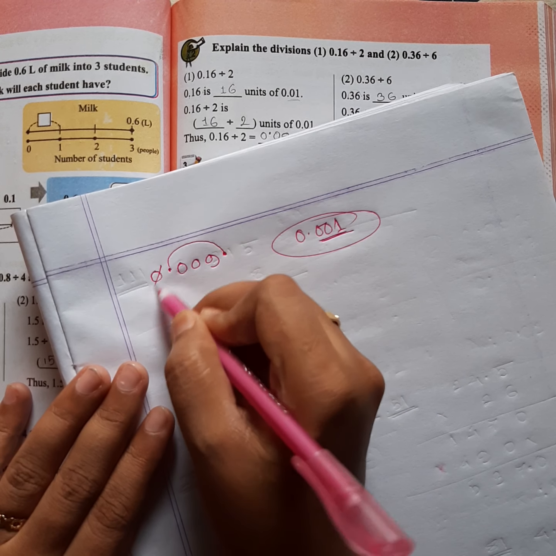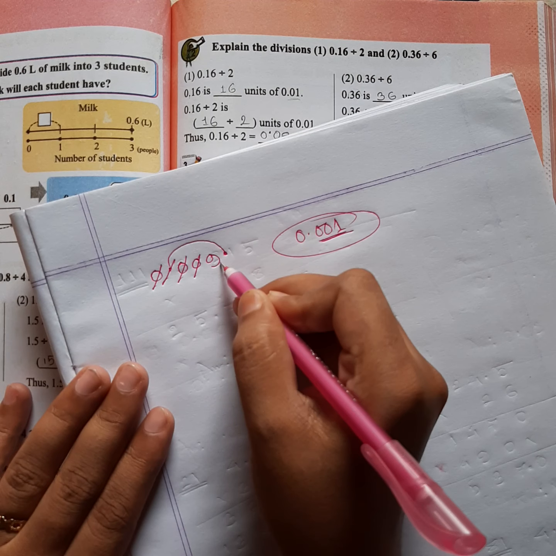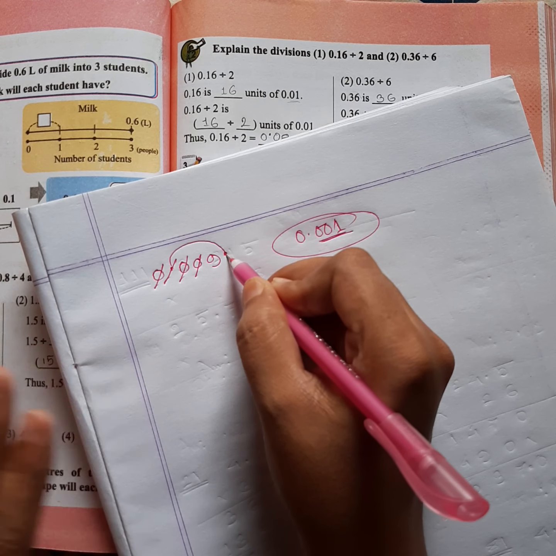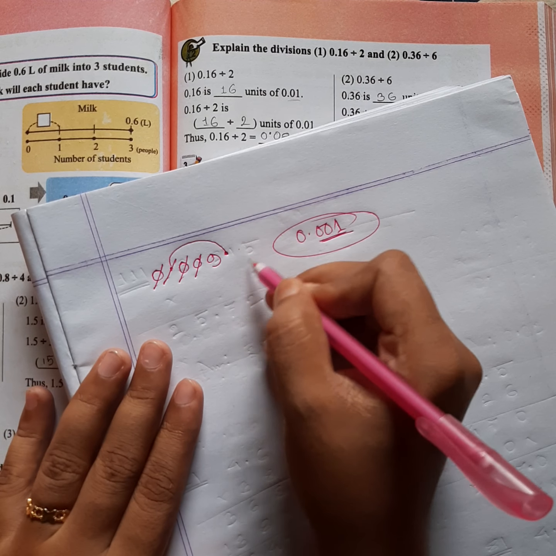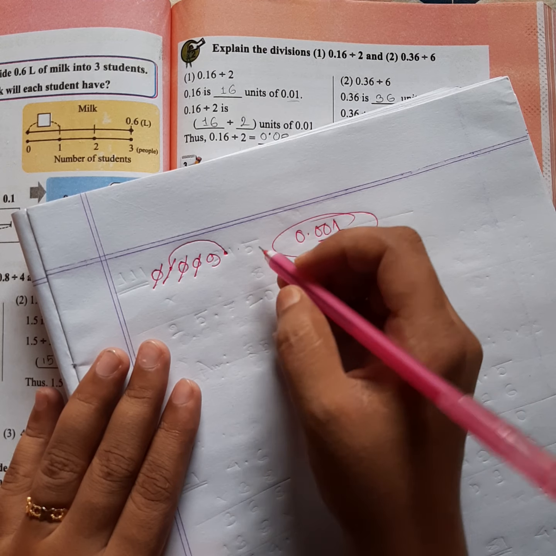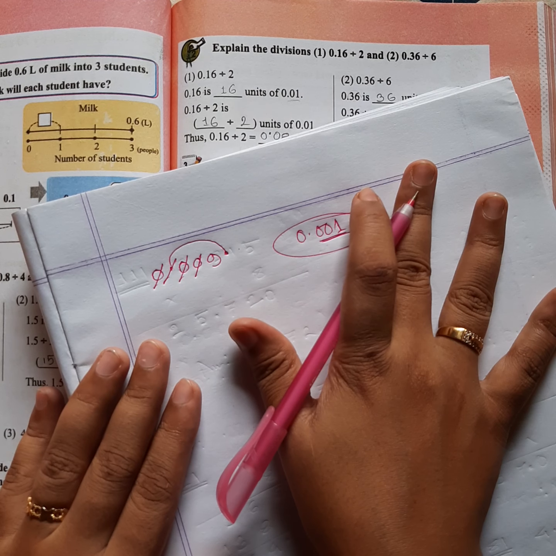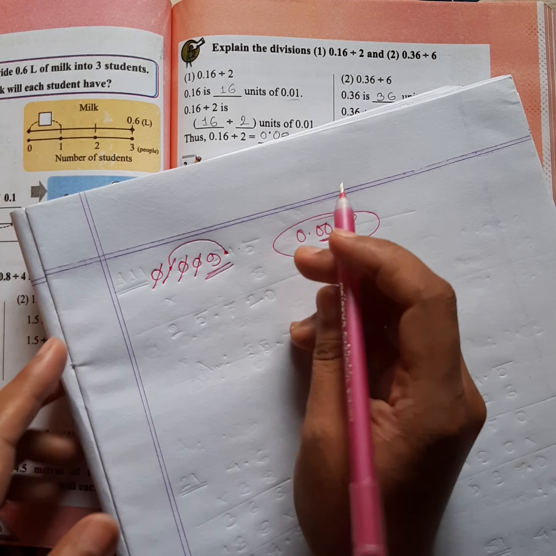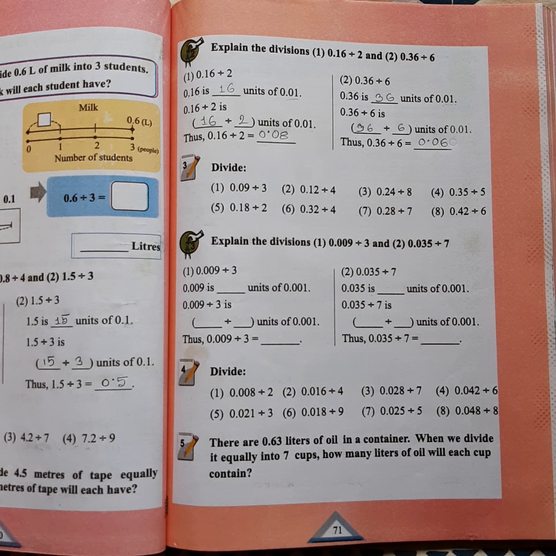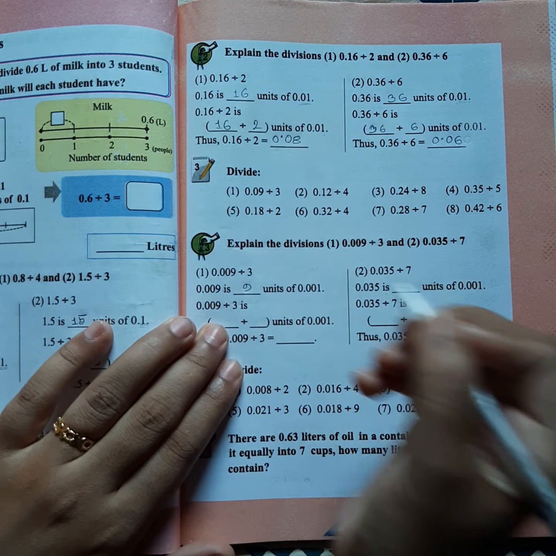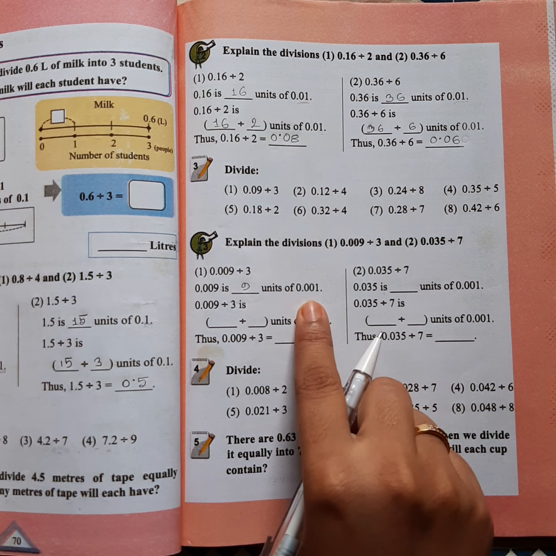So if it is not here, then what will happen? The number is basically 9 decimal 0. Basically, if there is nothing over here, it means it actually has 0 on its right side. So what are we supposed to do? Our answer is 9, as you can see. So here 9 units of 0.001.